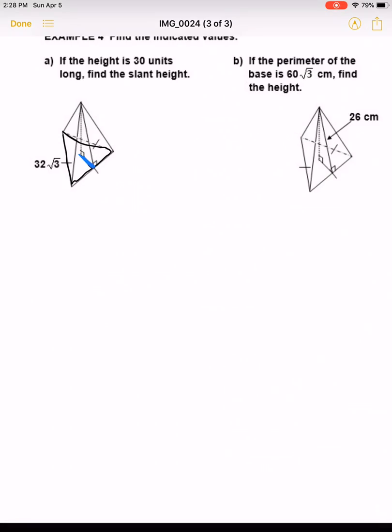Okay, so for B, it says the perimeter of the base is 60 root 3. Again, perimeter means all the way around that triangular base, so we're going to take 60 root 3, divide it by 3, which will give me 20 root 3. So each one of these sides is 20 root 3, and it's an equilateral triangle again. So just like last time, I'm going to go ahead and go to the side first to make my right triangle.